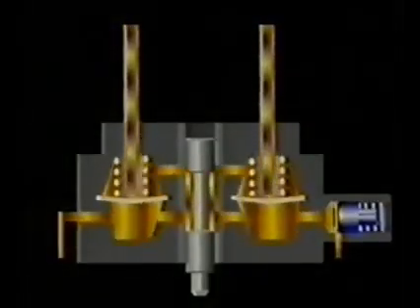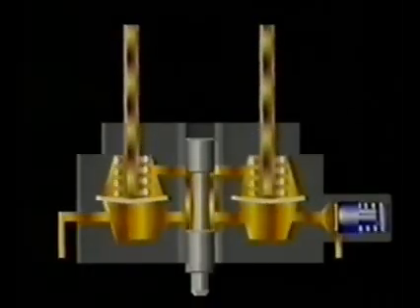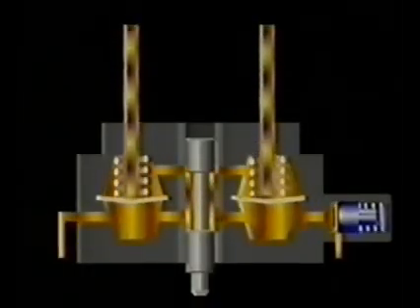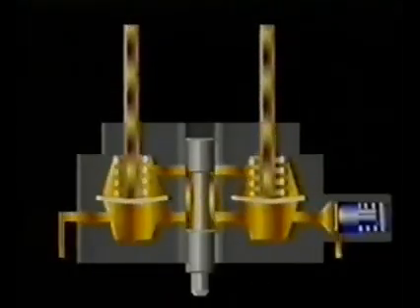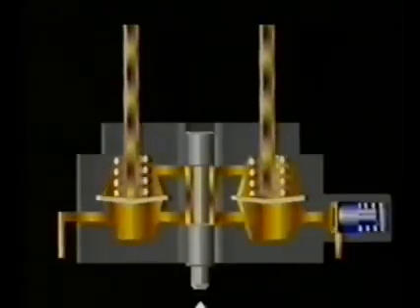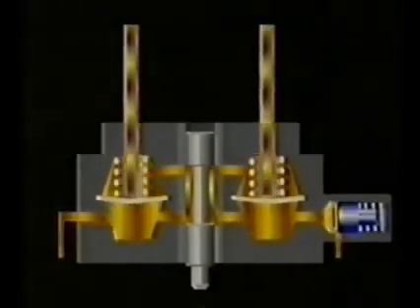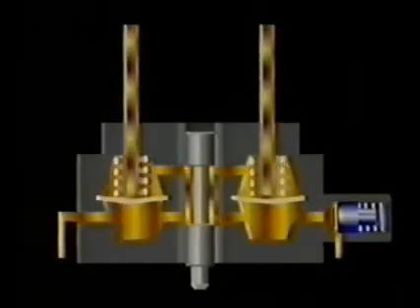Remember that this action is happening at the same time in all the other chambers, and so unlike many other fuel injection systems, all the injectors spray fuel at the same time, continuously. If the plunger is lifted further, then more of the metering slots are uncovered, allowing a greater quantity of fuel to flow out to the injectors.